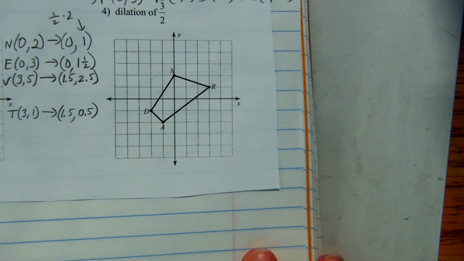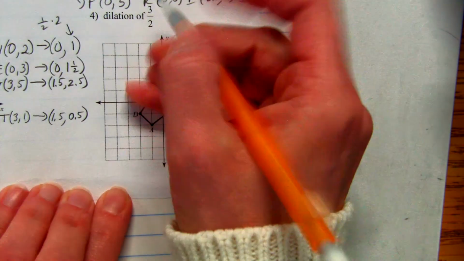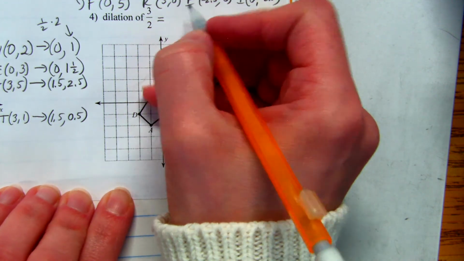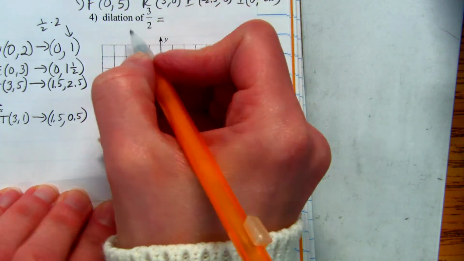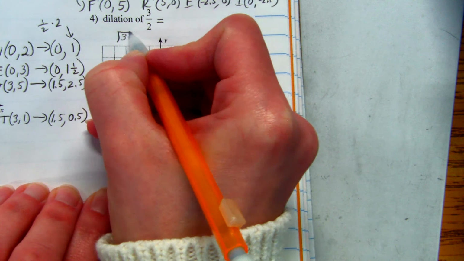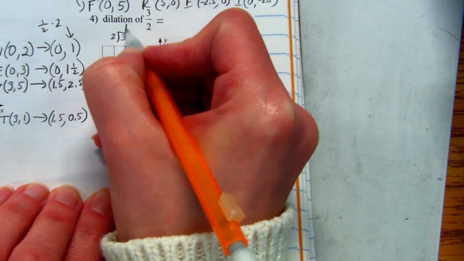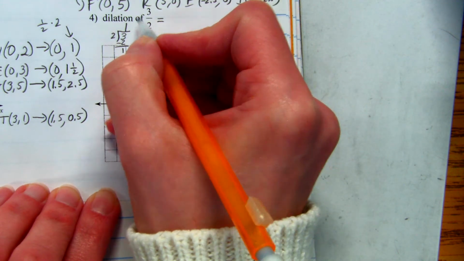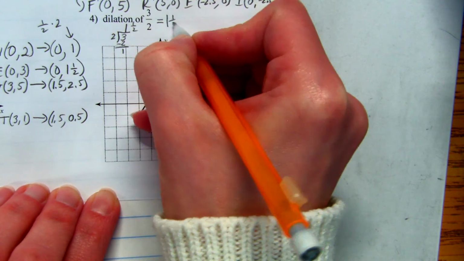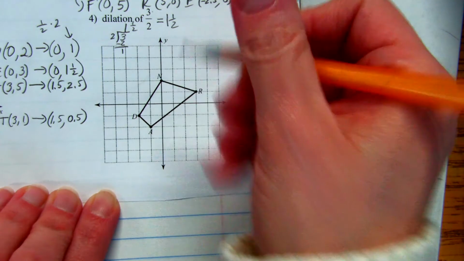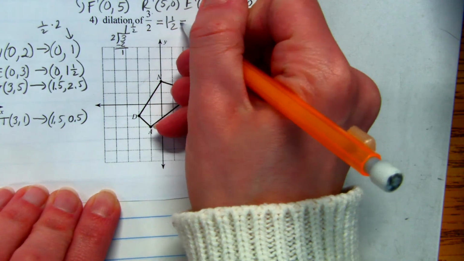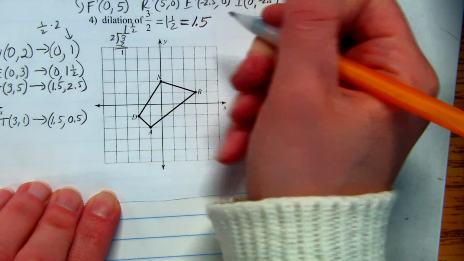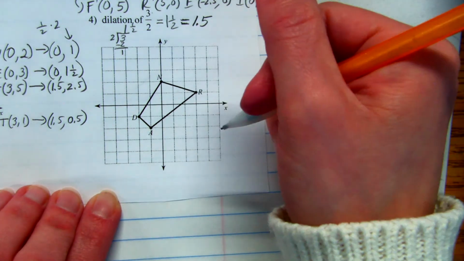Okay, so let's look at a dilation of 3/2. So let's talk about 3/2 for a second. If I make that into a mixed number, what would that be? We did these by doing long division. 3 divided by 2 is 1. 1 times 2 is 2. We get a remainder of 1. So it ends up being 1.5, which makes sense because 2 halves would be a whole, and then you have another half, which makes it 1.5. So if you wanted to save time and use your calculator, we could think of it as multiplying by 1.5. Okay?